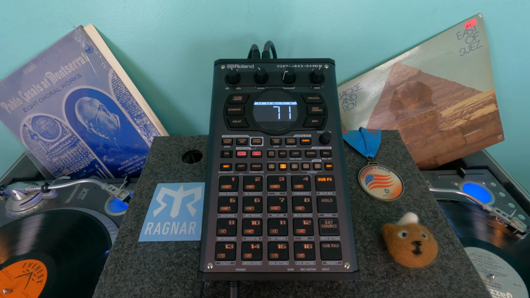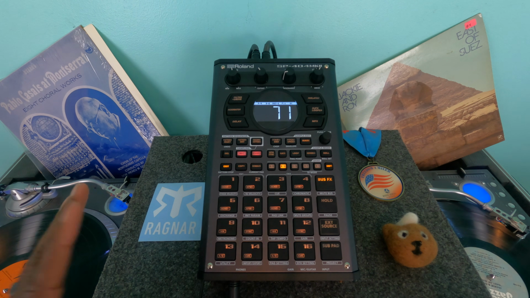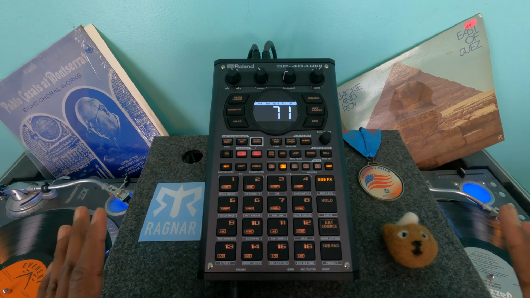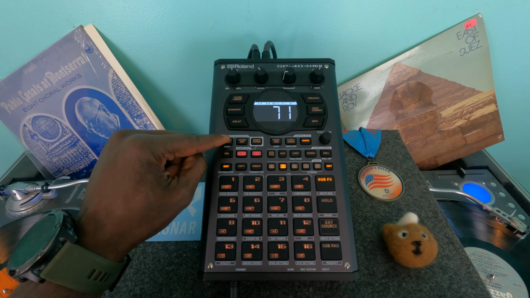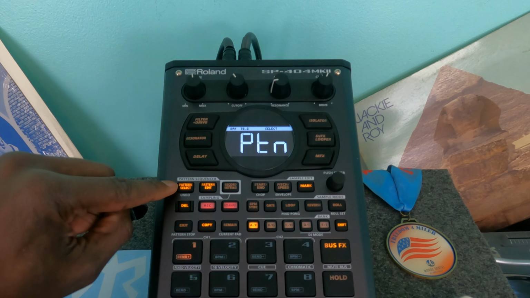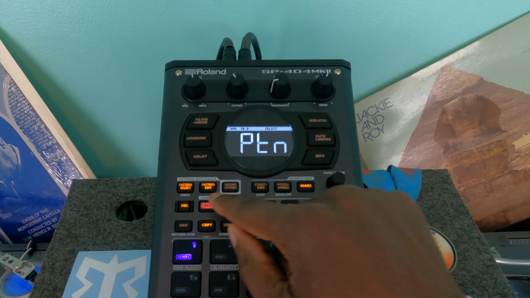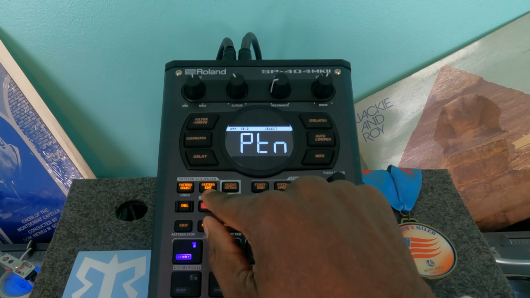So I know the sequence that I want to do with my samples, but that 4-bar pattern isn't long enough for me. I want to go with an 8-bar pattern. So what can I do in order to fit 8 bars into a 4-bar pattern? There are a couple of things that you can do, but for right now, we're going to manipulate the pattern itself.